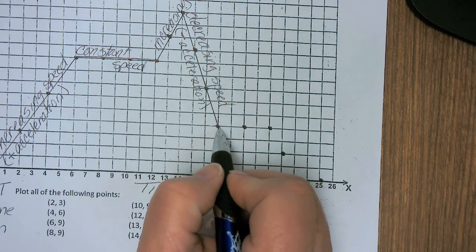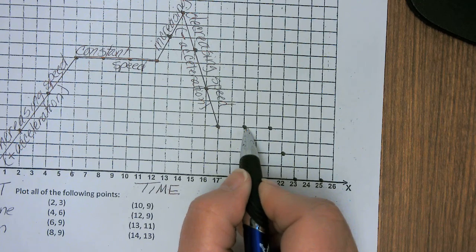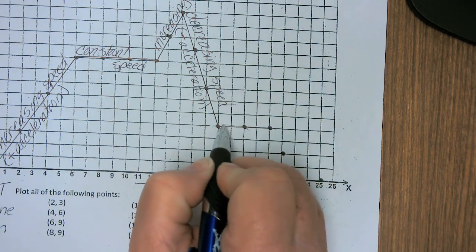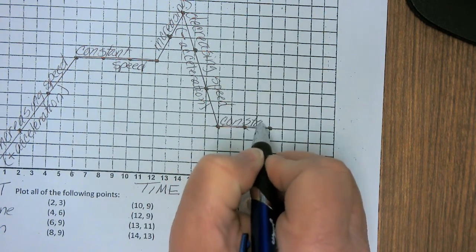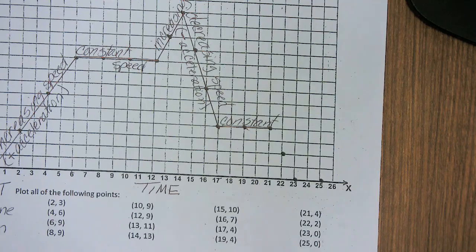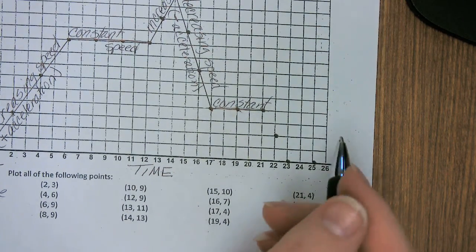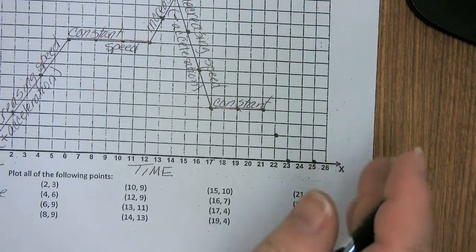Here we have a speed of 4, and then at 19 seconds we have a speed of 4. So this area right here has returned to being a constant speed. Remember, anytime you see a constant speed, that means something is experiencing balanced forces.